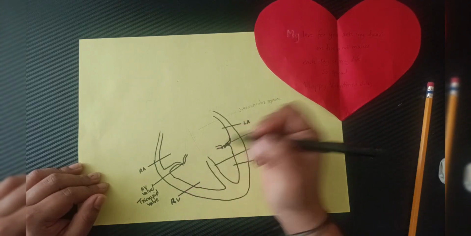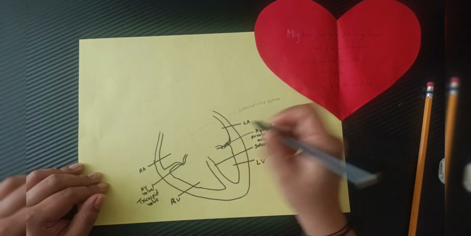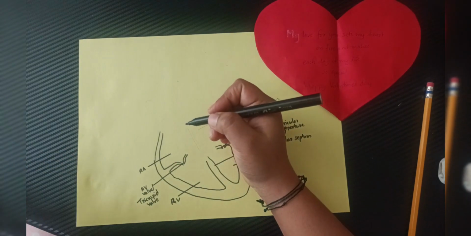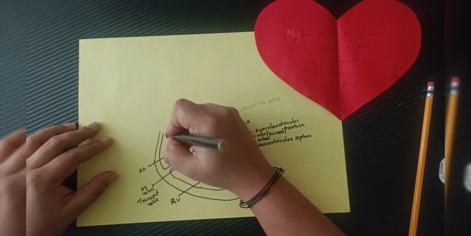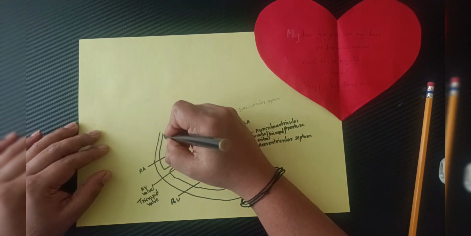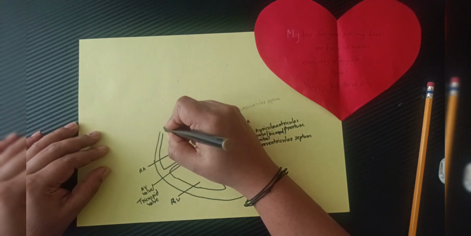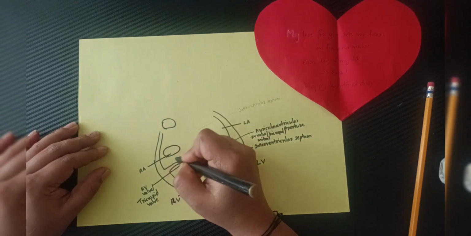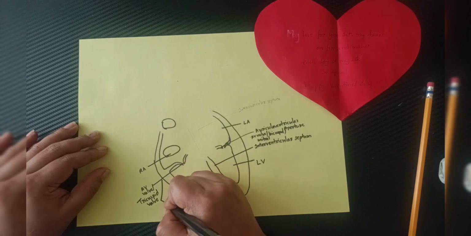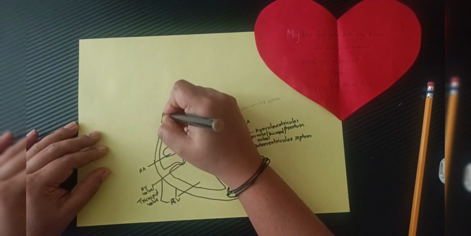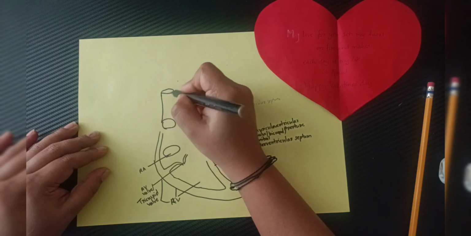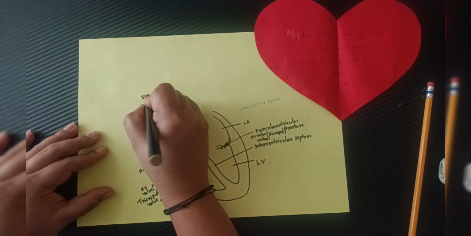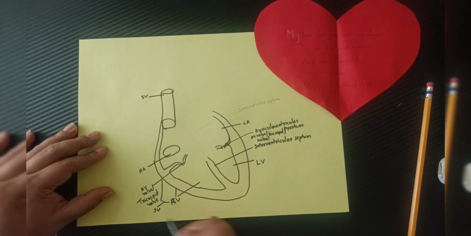Now we can talk about the different openings into the heart and away from the heart. We can see some circles here and also here. These circles denote the openings of the inferior vena cava and superior vena cava. This one is the superior vena cava and this one is the inferior vena cava.